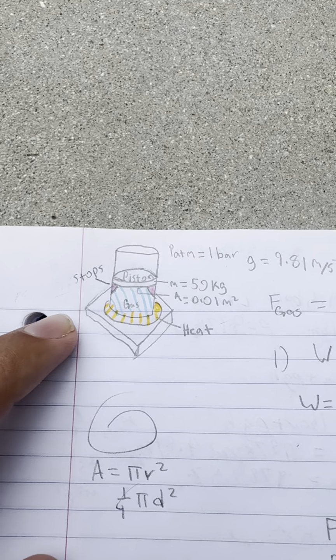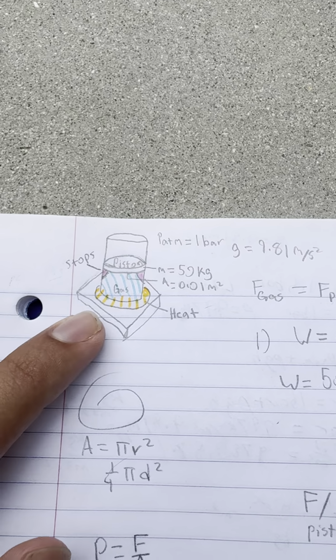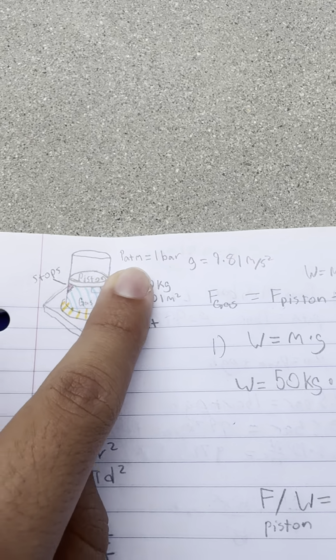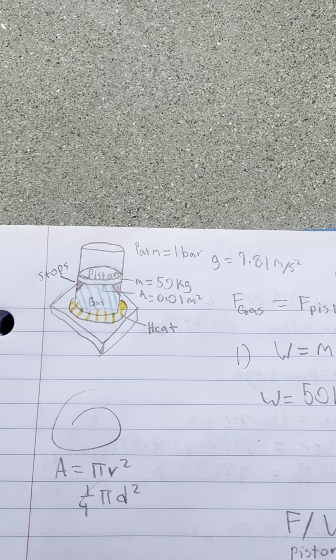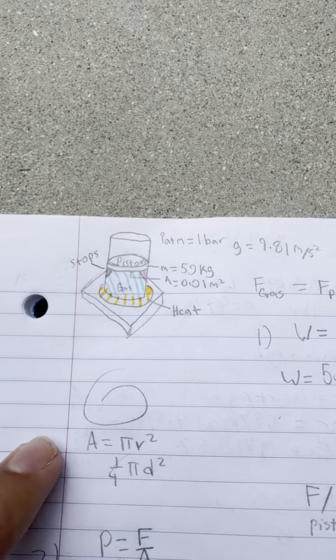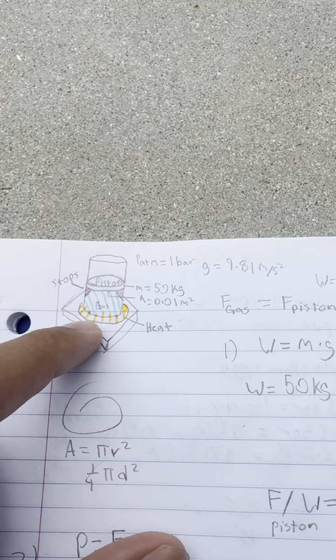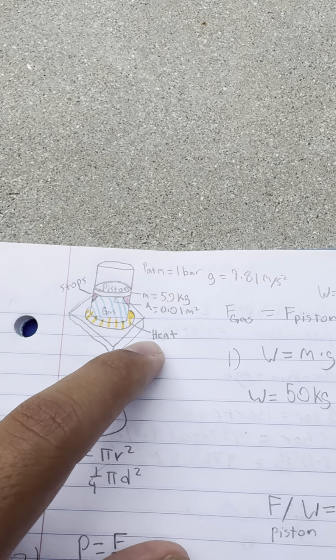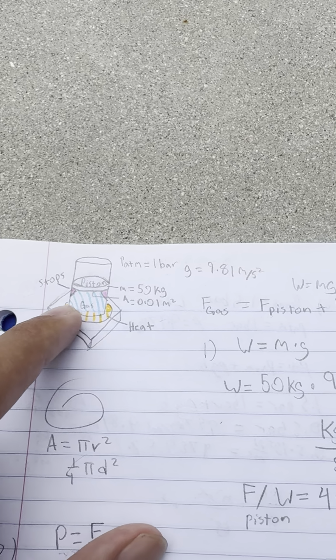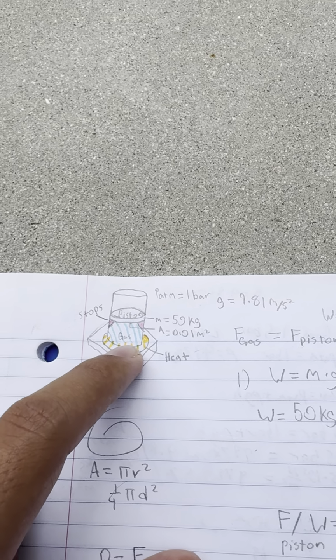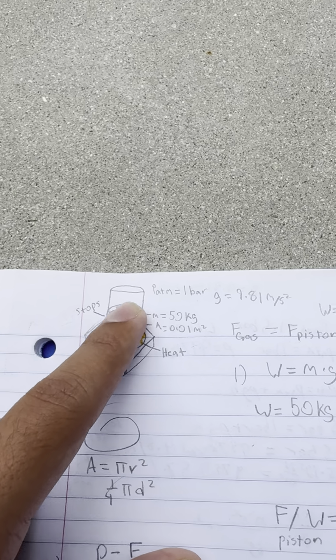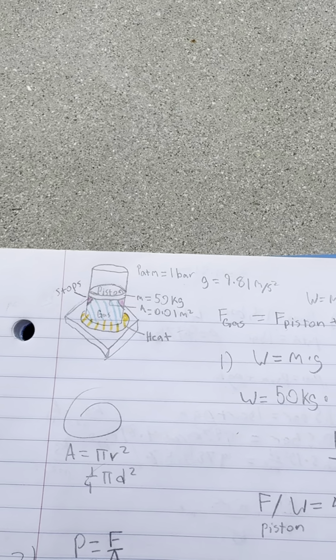And that happens when the gas force is equal to the force of the piston and the atmospheric pressure. So, with constant heat, we are increasing pressure within the gas, and the moment the pressure reaches the force required, it goes up.